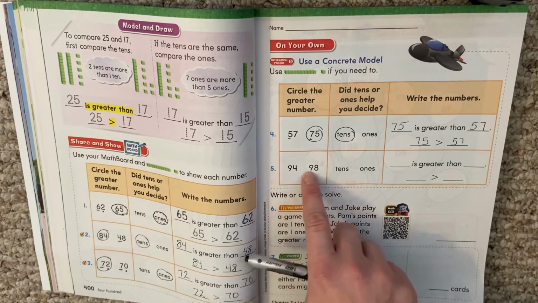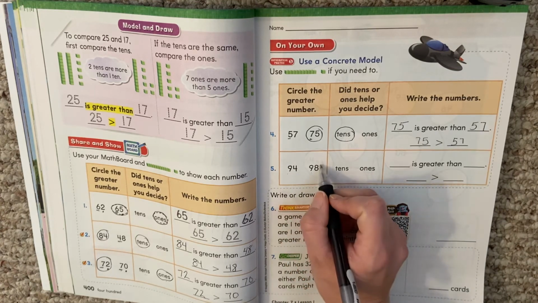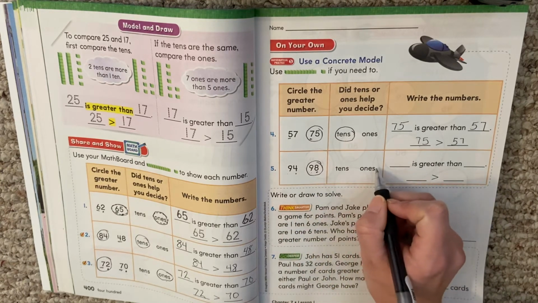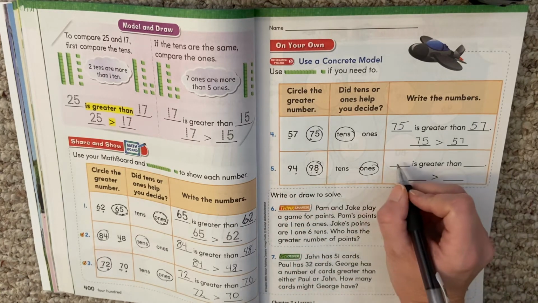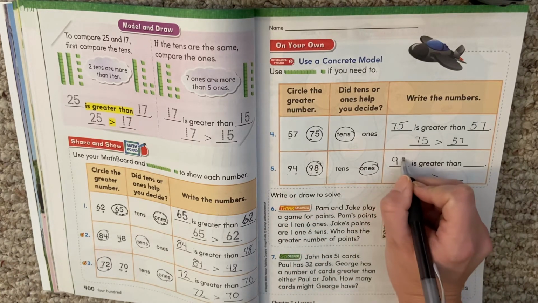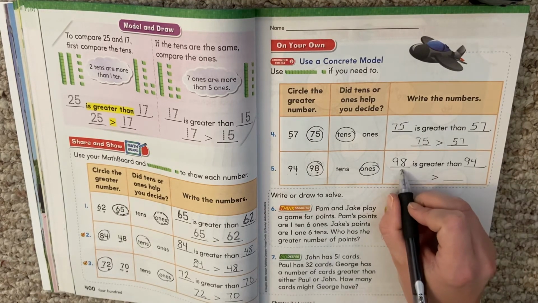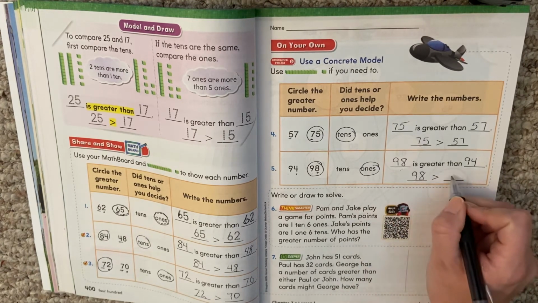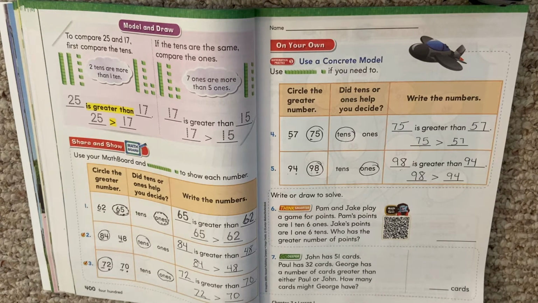Right, 94 and 98. Oh, the tens place were the same, so then we looked at the ones. 8 ones. 8 ones are bigger than 4 ones. So we had to look at the ones because the tens were the same. Then you should have 98 is greater than 94. 98 is the bigger number, greater number. Alligator eats 98 because it's the biggest number. Turns its back on 94. Okay, if you need to pause at any time, you can. If not, we're going to keep going on.